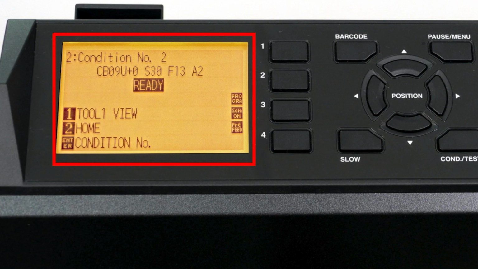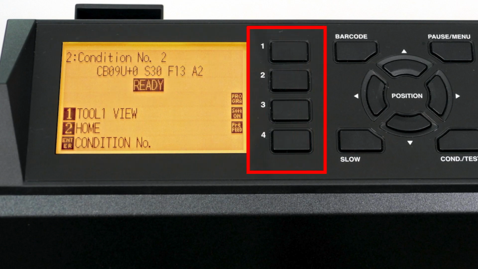There are two modes that the screen will display. When the cutter is ready to accept a job, it will display ready in the middle. When it's online and operating, it will display processing. The four buttons next to the LCD are the function keys. These allow you to choose certain functions or menu options that are going to be displayed on the LCD.